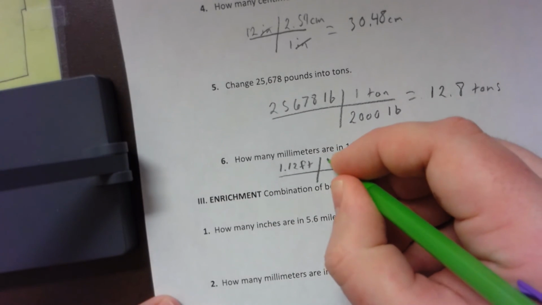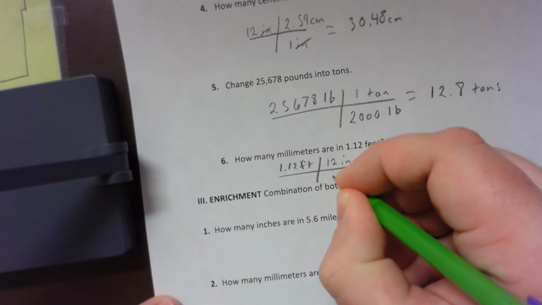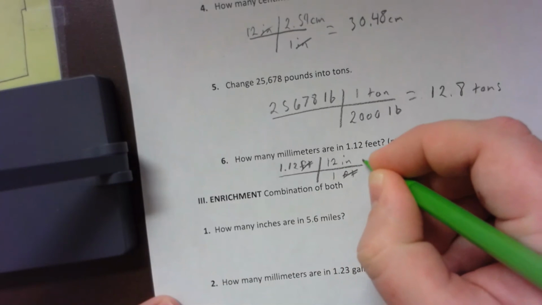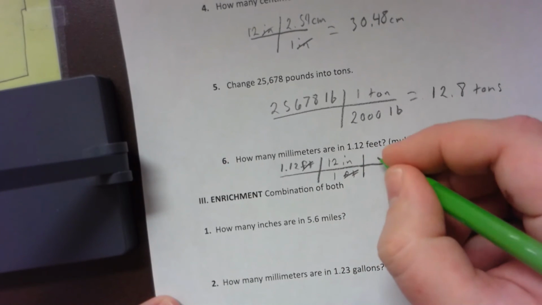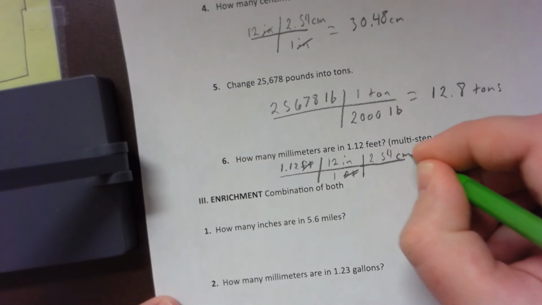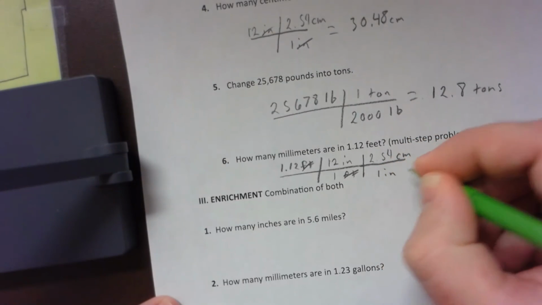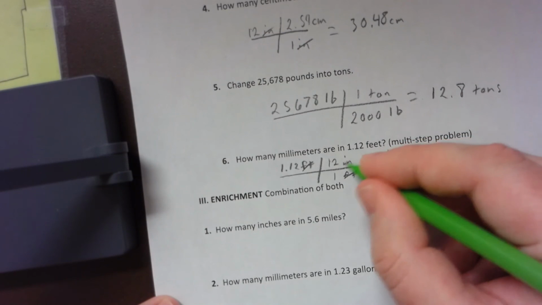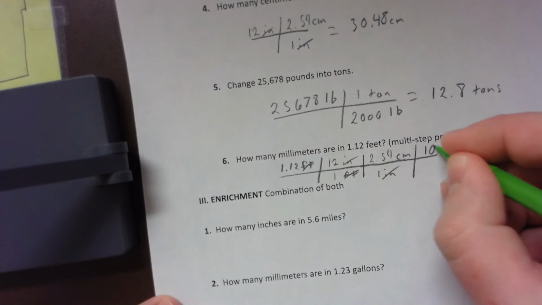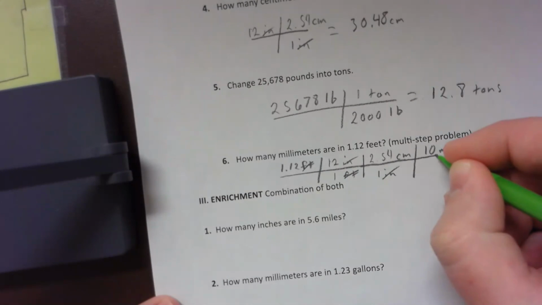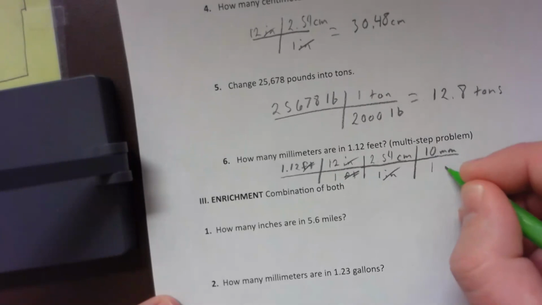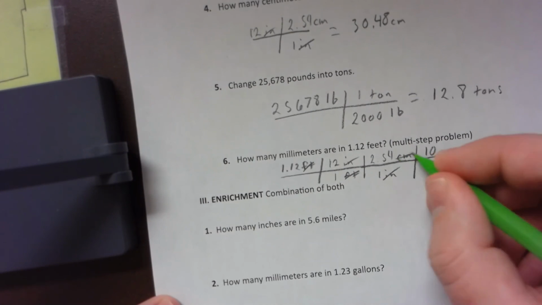So we're going to do 12 inches for 1 foot, and we get rid of that. Then we have 2.54 centimeters for every 1 inch, and we get rid of that as we go along. So now we're into centimeters. And then we know there are 10 millimeters, because there's one step down in our ladder, to 1 centimeter. So we get rid of that.